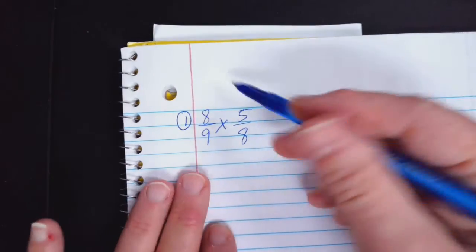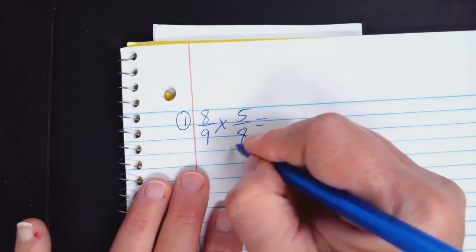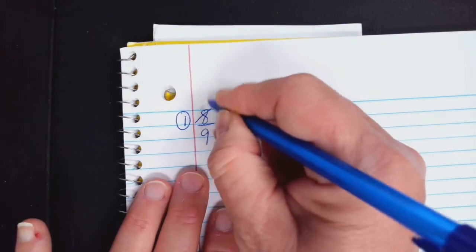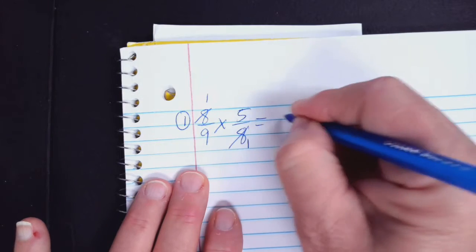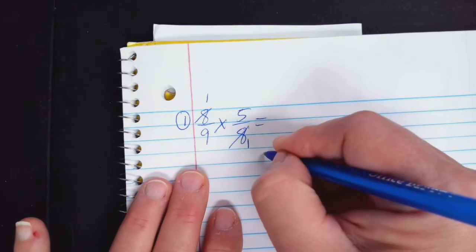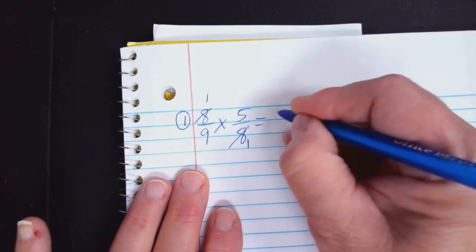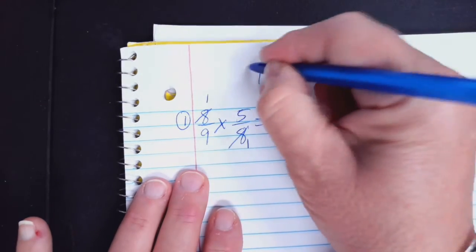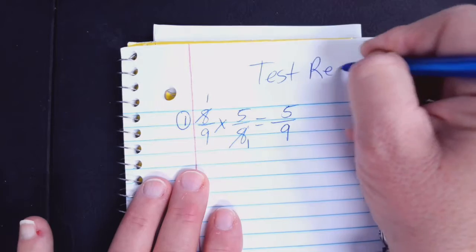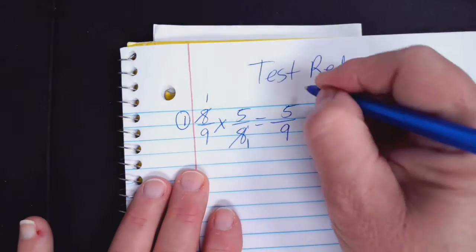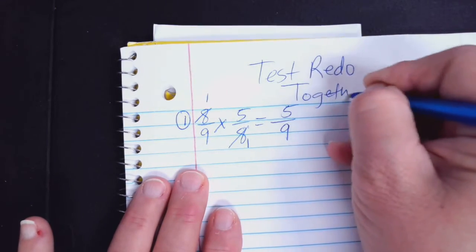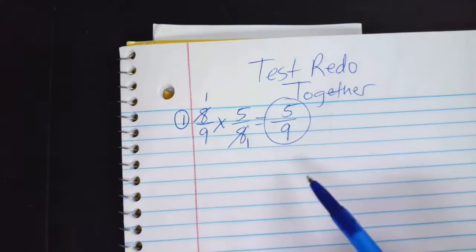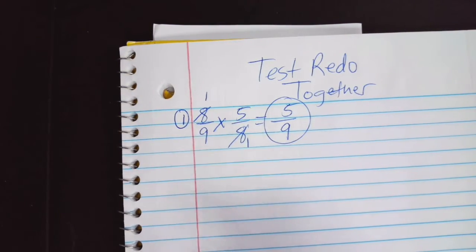Now, if I look at this, I see that I can cross-simplify and reduce before. So those 8's are the greatest common factor of each. So then you multiply across the numerators, multiply across the denominators, and we get 1 times 5 is 5, 9 times 1 is 9. So your final answer for that would be 5/9. And for this particular problem, all you have to do is multiply across the numerator and the denominator.